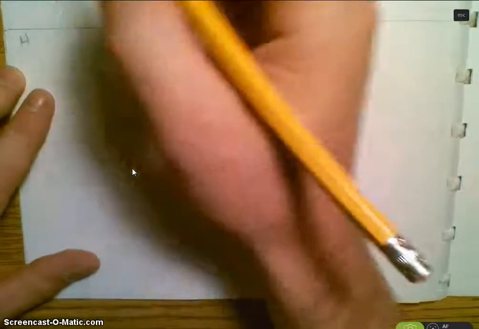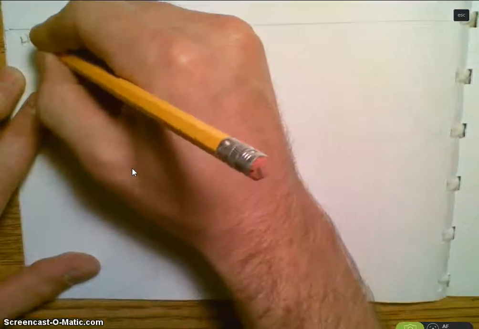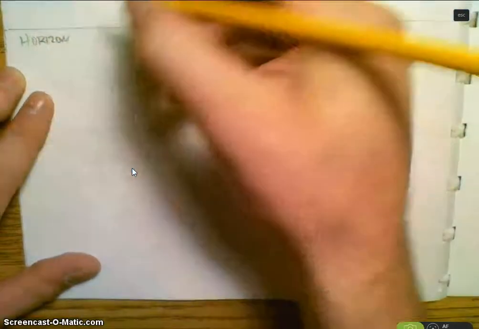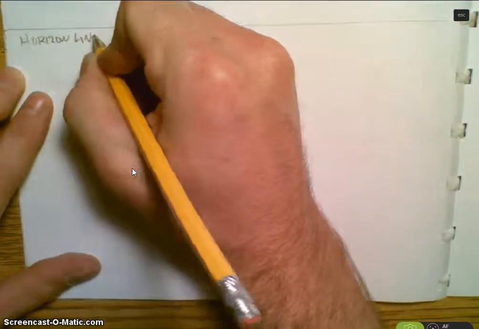There we go. All right, so our rules. What are our rules of perspective? What do we have? We've got different types of lines that we can use. What's one? Horizon line. And I'm going to write these down. You should be writing these as well. Horizon line. Okay?